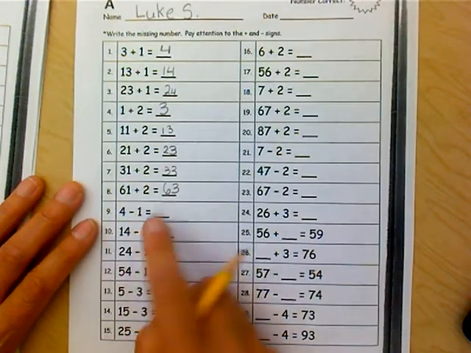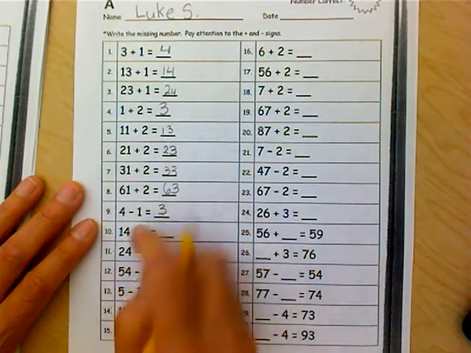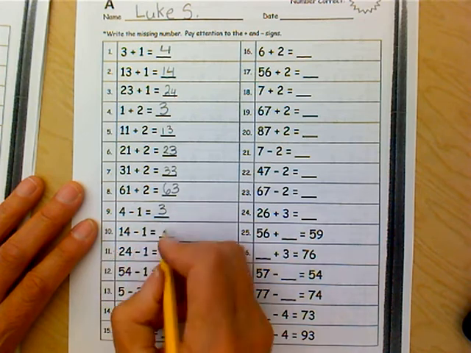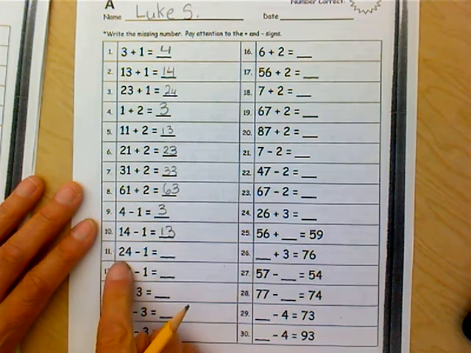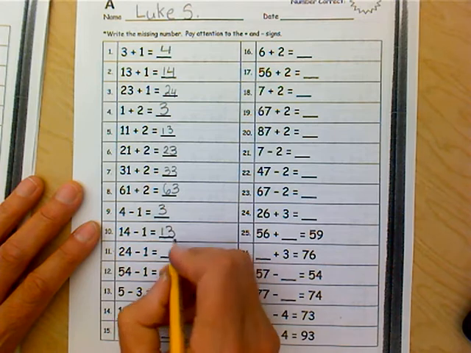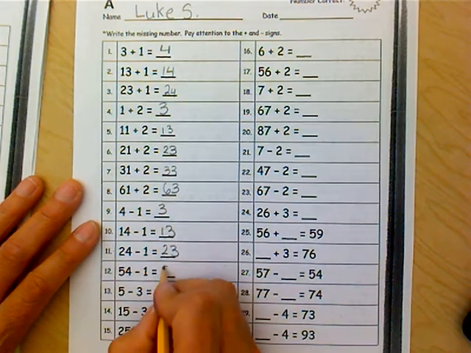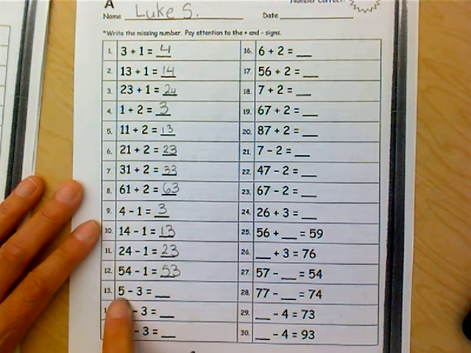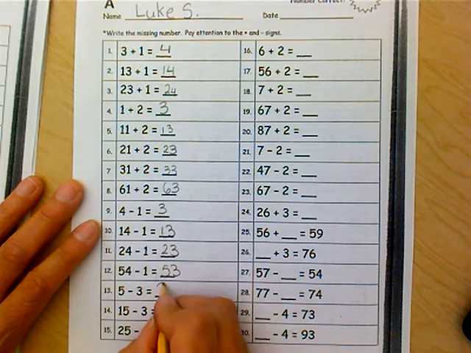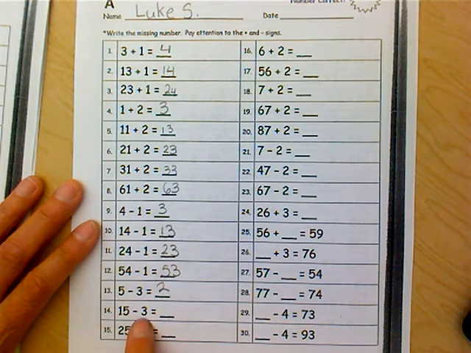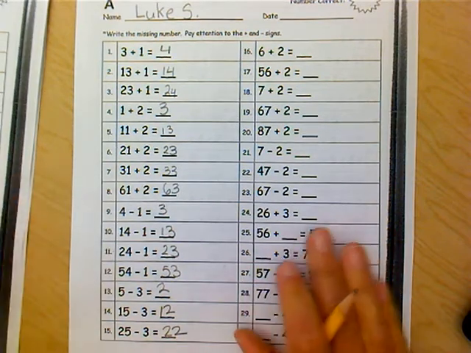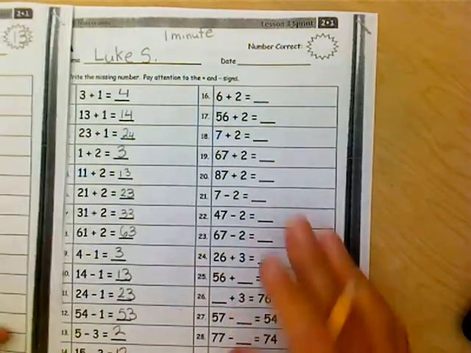4 take away 1 is 3. 14 take away 1 is 13. 24 take away 1 is 23. 54 take away 1 is 53. 5 take away 3 is 2. 15 take away 3 is 12. 25 take away 3 is 22. If you got farther, keep going with me.